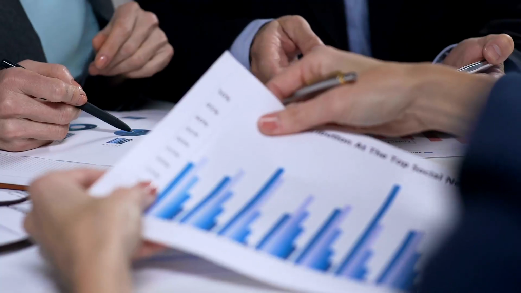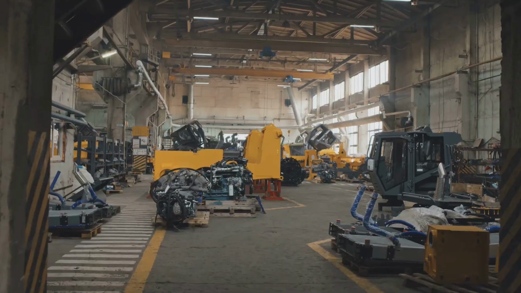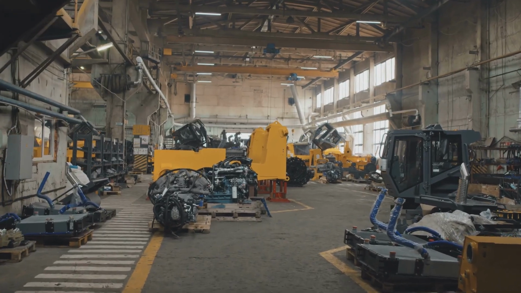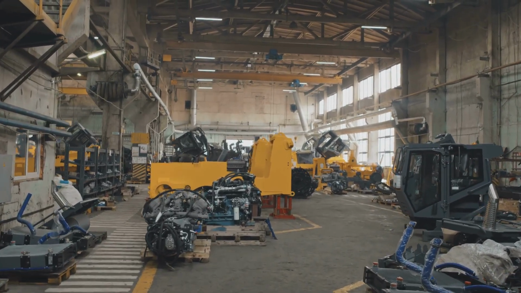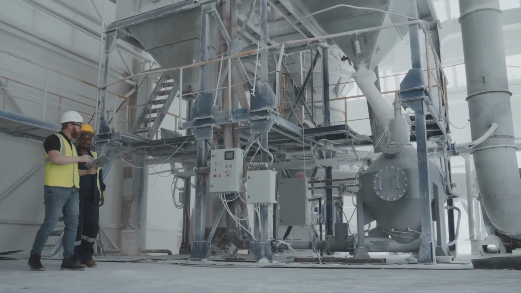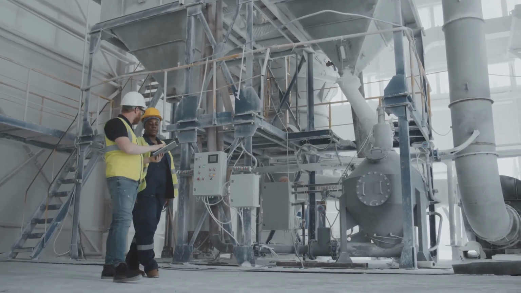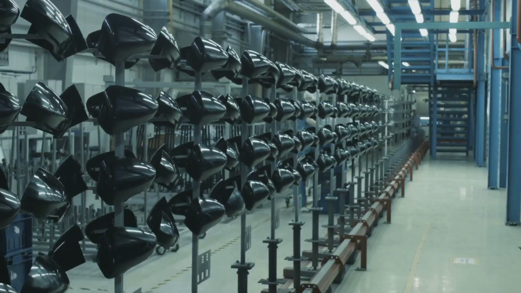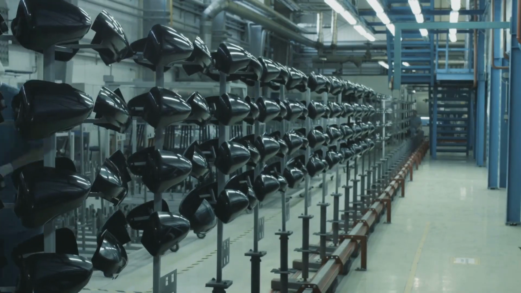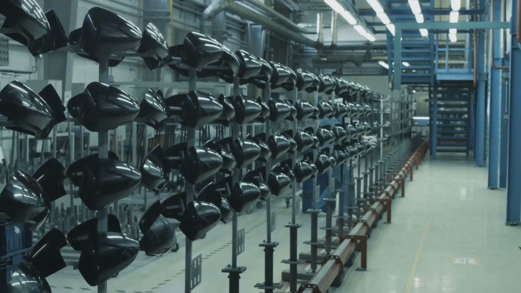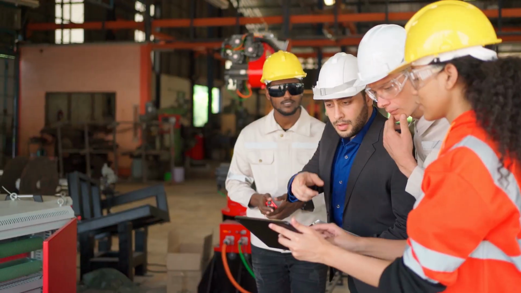Implementing FMEA involves a structured approach. Here are the key steps you will need to follow. First, select a process or product. Identify the process or system to be analyzed. It could be a manufacturing process, customer service workflow, or even a software application. For example, suppose we are manufacturing automobile airbags. Since safety is crucial, we want to identify any possible failures before production.